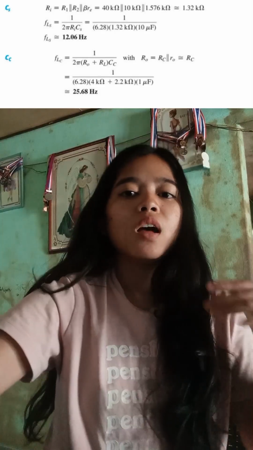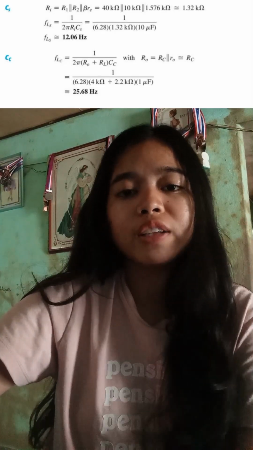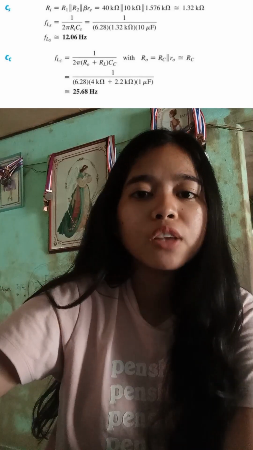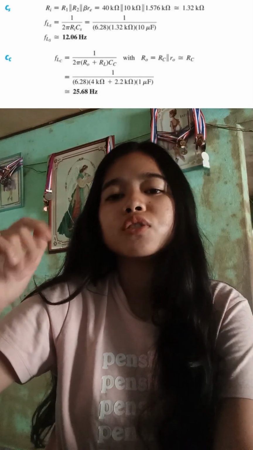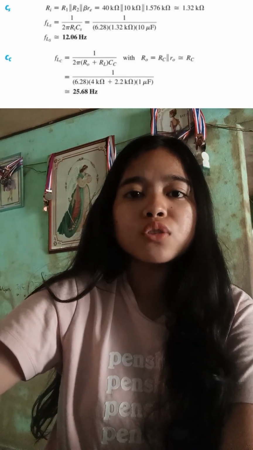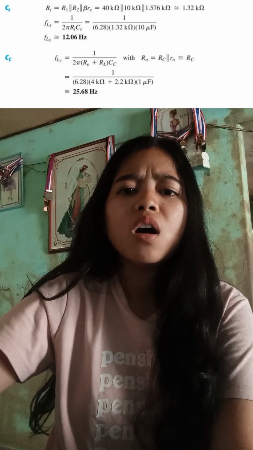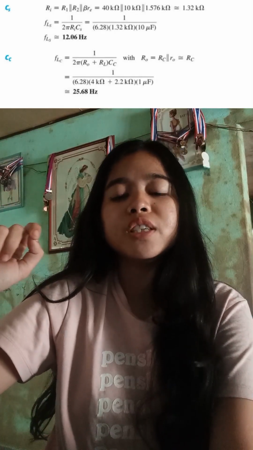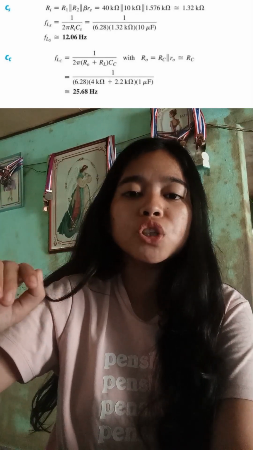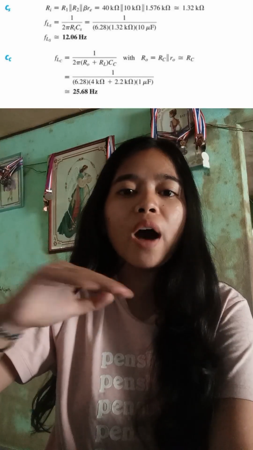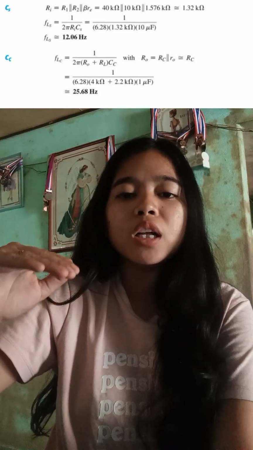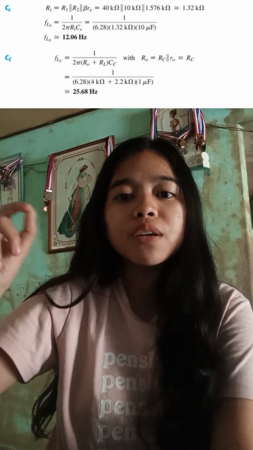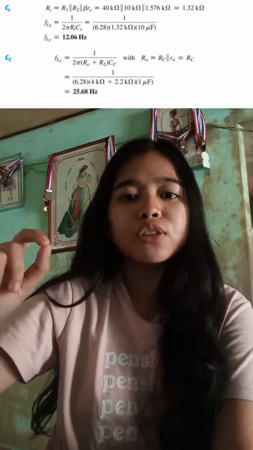So, next is for the output, which is the C sub C. So, since ang atuang small R sub O is infinite, so ang atuang R sub O is just R sub C. So, same na siya, equal na siya, which is 4 kilo ohm. So, adding the R sub L, which is 2.2 kilo ohm, gives a total resistance of 6.2 kilo ohm.